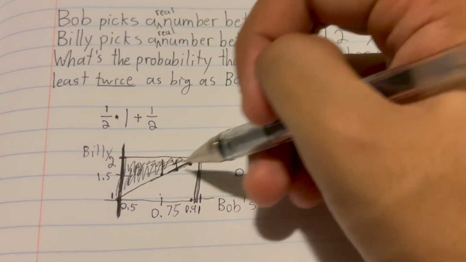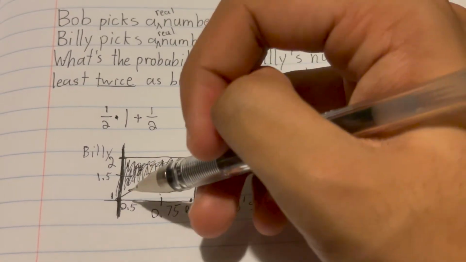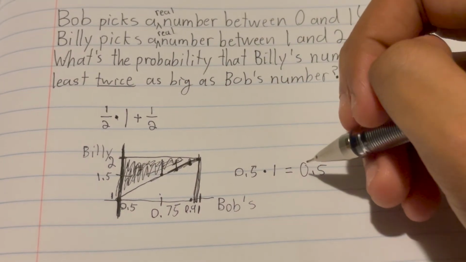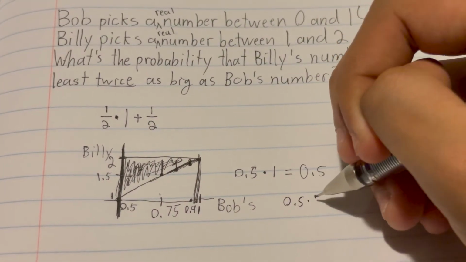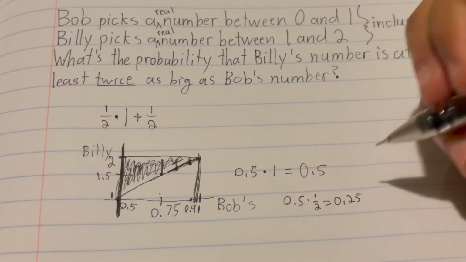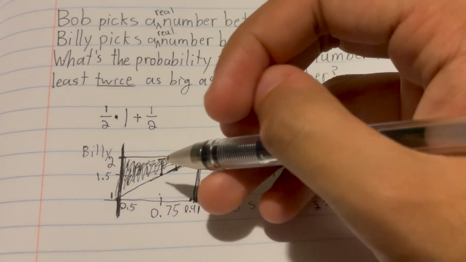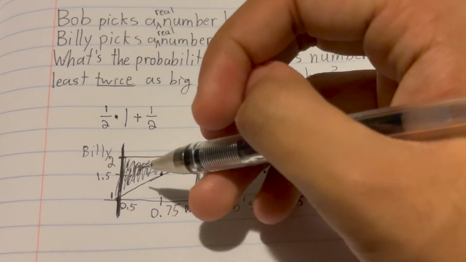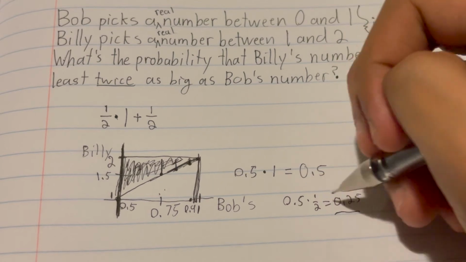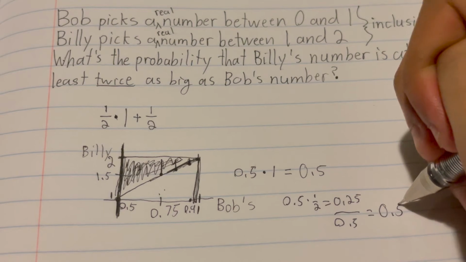But we want half of that area because it's this triangle right here. And what's the area of this triangle? Well, 1/2 times base times height. We said that the base times height was 0.5, and 1/2 that, because the area of a triangle is just 1/2 times base times height, is 0.25. So therefore, of all these cases, the ratio of cases in which the condition is met versus all cases is 0.25 divided by 0.5, which is 0.5.